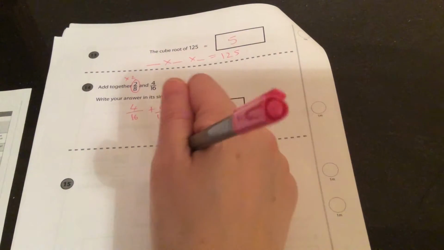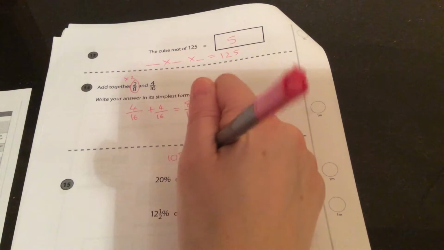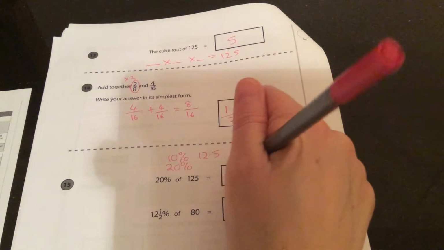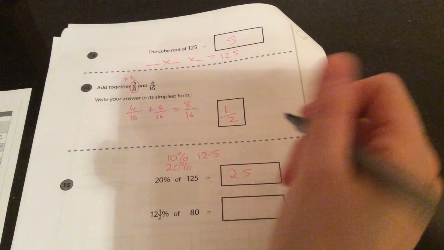To find 20%, I can find 10%, which would be 12.5. Doubling it, 20%, double 12.5 would be 25.